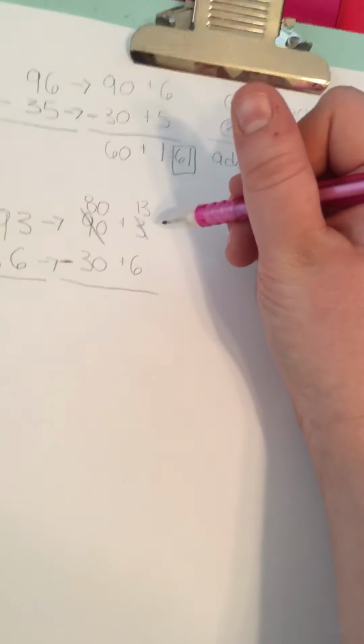So subtract our ones, subtract our tens, and then right here we're going to add the tens to the ones. So 60 plus 1 equals 61. 96 minus 35 equals 61.